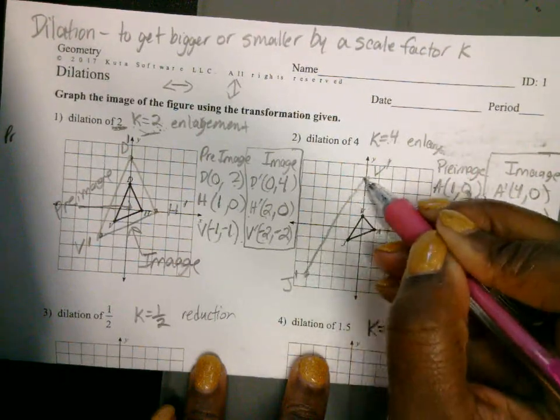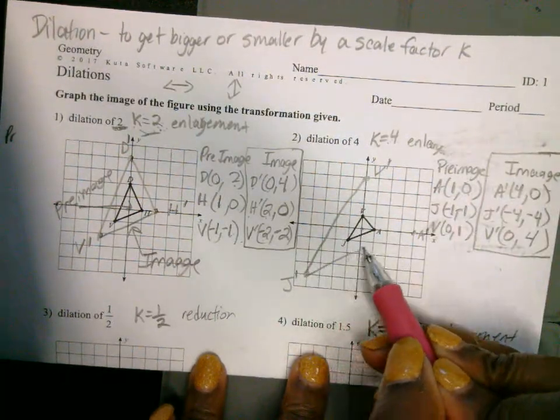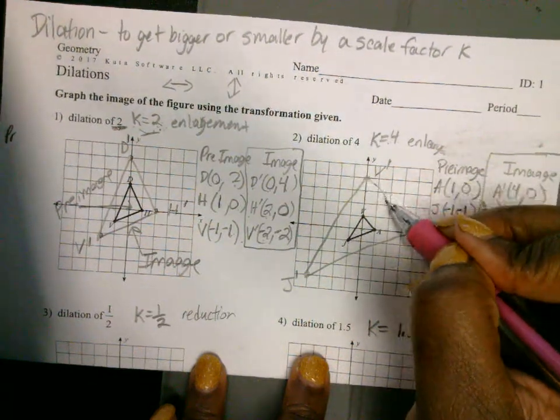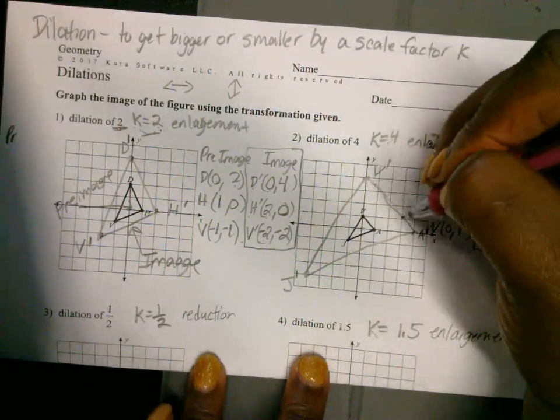Connect. How much bigger did this triangle get? 4 times as big because the scale factor is 4.